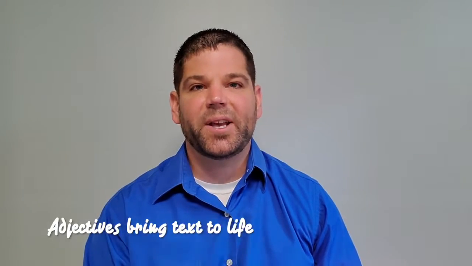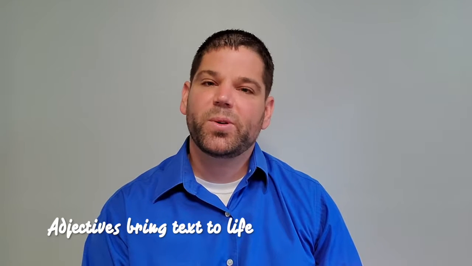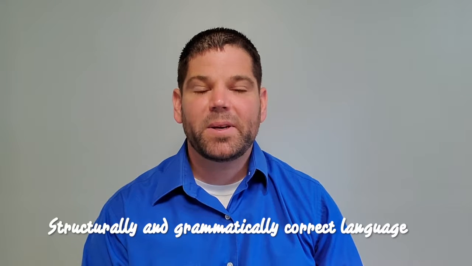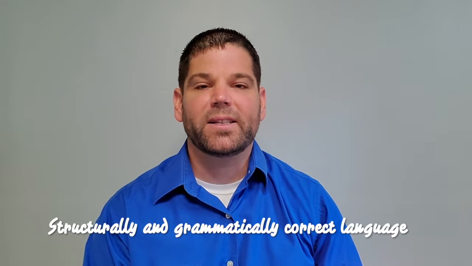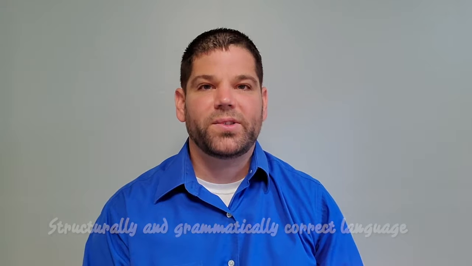In the examples, you can see how adding adjectives not only helps bring the text to life, but you can also see how different adjectives can change the feel and the mood of a text. Also, when your students rewrite a sentence from the text adding an adjective, they are getting repetition of structurally and grammatically correct language. Also, if you work with a language with adjective declension, such as German, this can be a great exercise for adjective endings and any related changes.